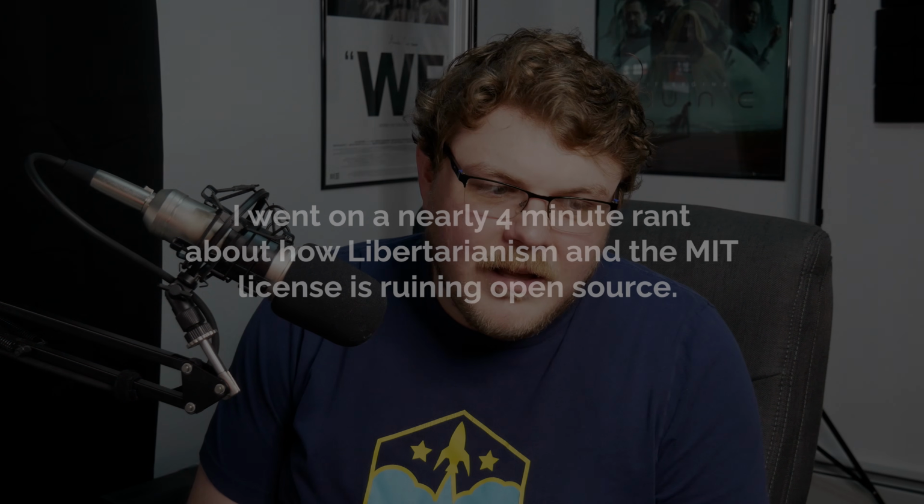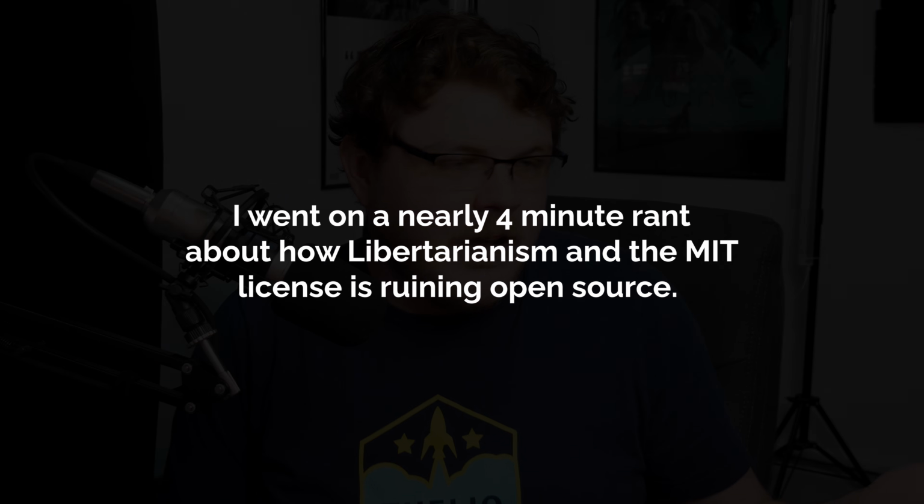This is kind of a weird middle ground where it's half open source. The problem is that Chromium is built on the MIT license, right? MIT is basically the libertarian. So that's why I don't like the MIT license.